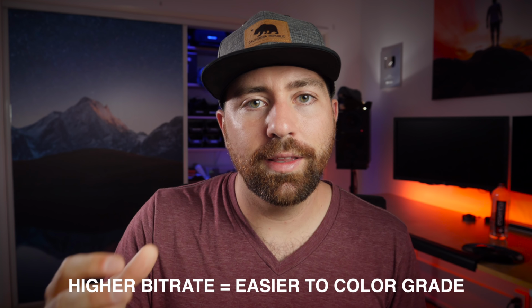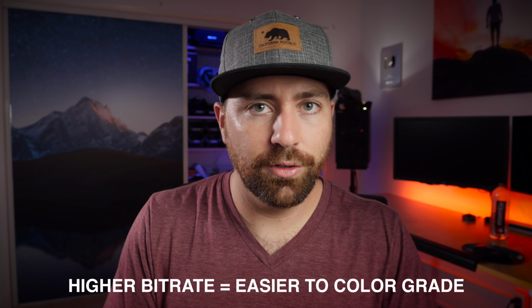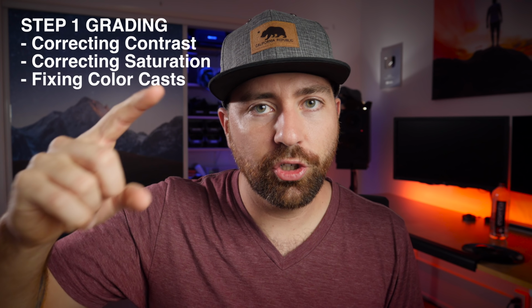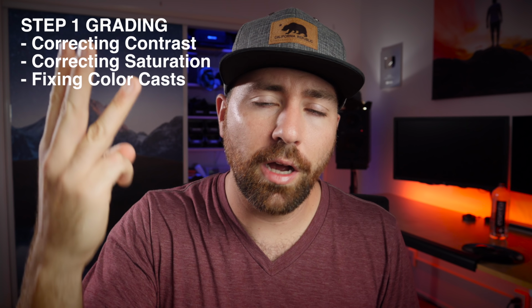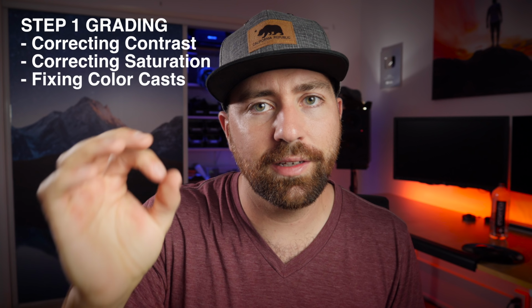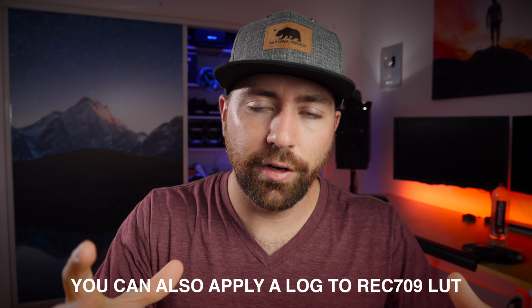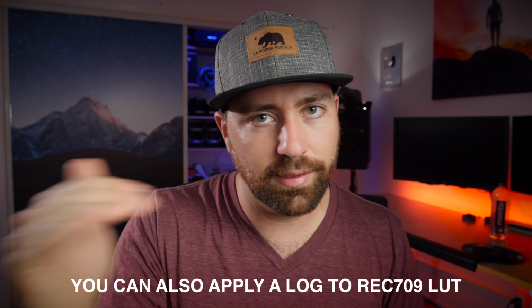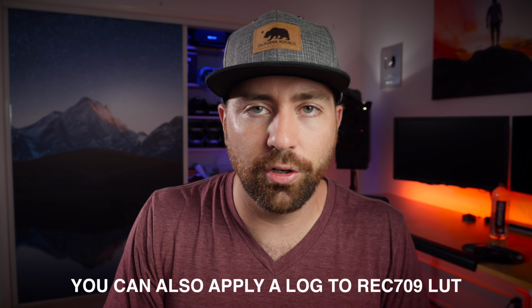However, the higher the bitrate your camera is, the more data that you have available, the more that you're gonna be able to do color grading in your camera. So for the first pass, we adjusted contrast and saturation. We did a color temperature correction if your footage has the wrong color temperature. And now your footage just looks good. It looks like the baseline. That's kind of where you want to start with your creative color grading.